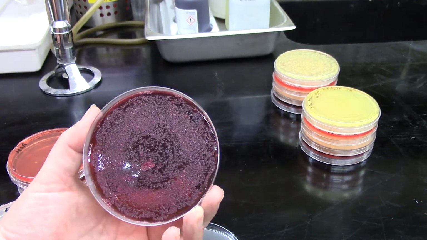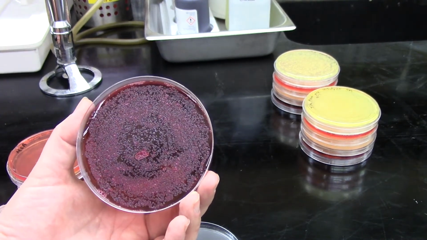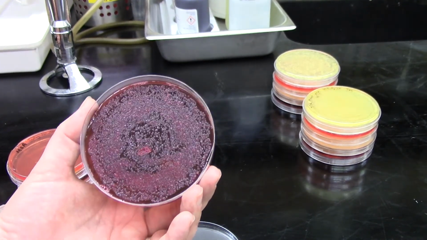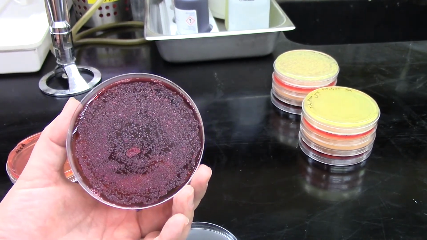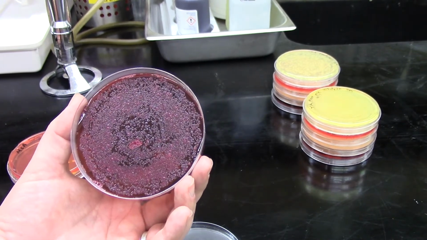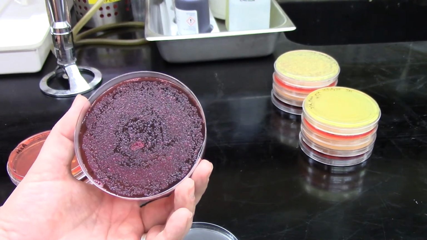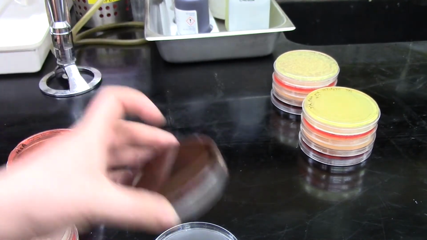But again, we're starting to see some distinct colonies. Even though these are super tightly packed together, I can see that none of them have that metallic green sheen. And I can also see that we have at least 2 different colony types. One of them is a smaller colony and the other is actually quite large and really bright pink.